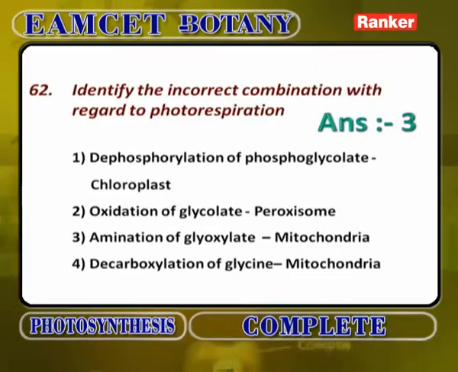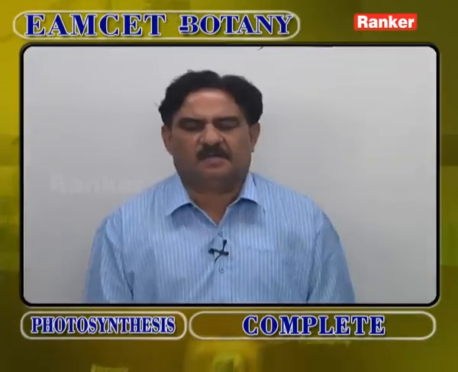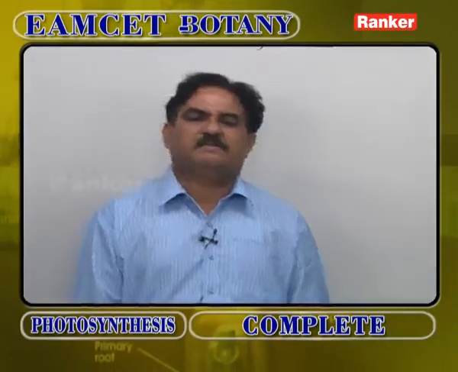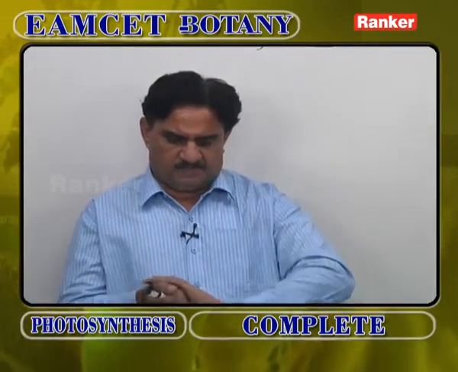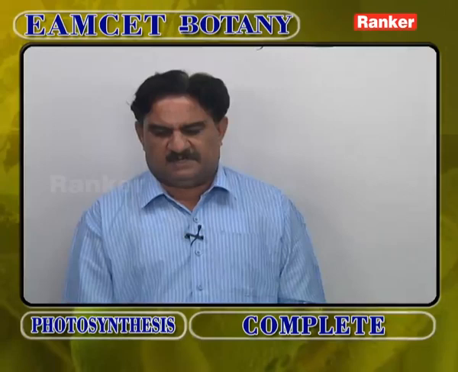Identify the incorrect combination with regard to photorespiration. Dephosphorylation of phosphoglycolate occurs in the chloroplast is correct. Because on dephosphorylation of phosphoglycolate, glycolic acid is formed, and it occurs in chloroplast. Oxidation of glycolate occurs in peroxisomes, definitely correct. Oxidation of glycolic acid converts it into glyoxylic acid. Hydrogen peroxide is formed, which is broken down into H2O and O2 in peroxisomes, is correct.